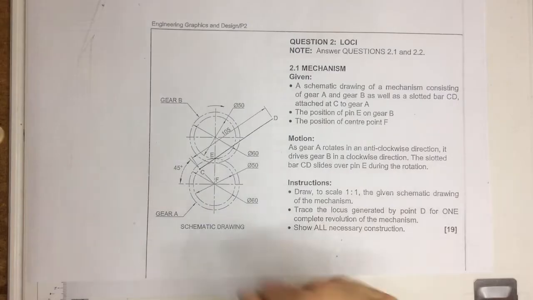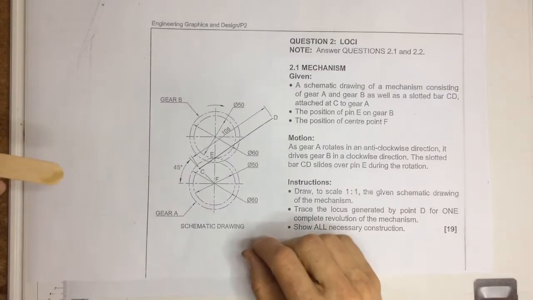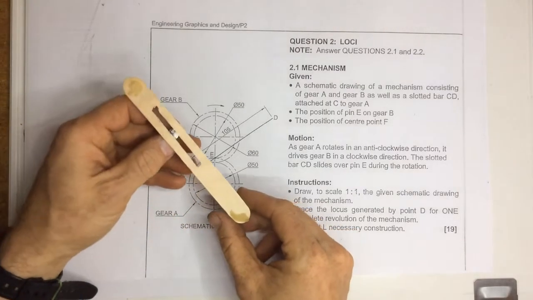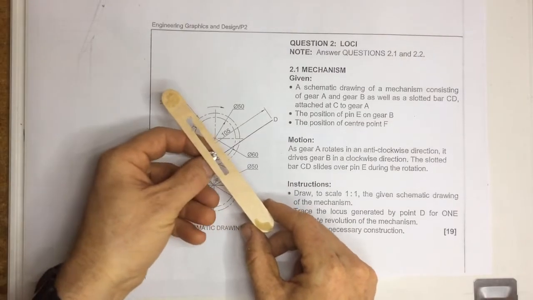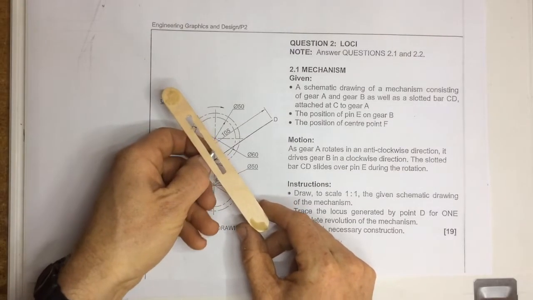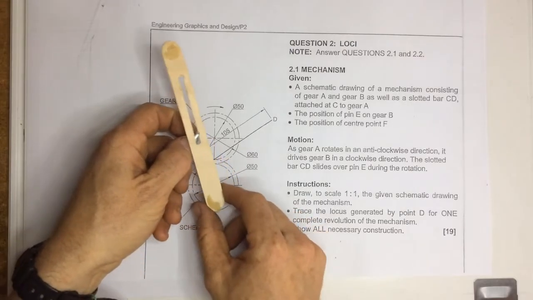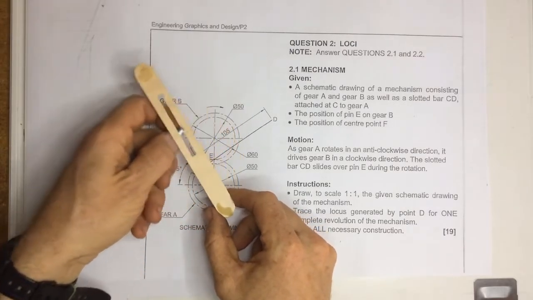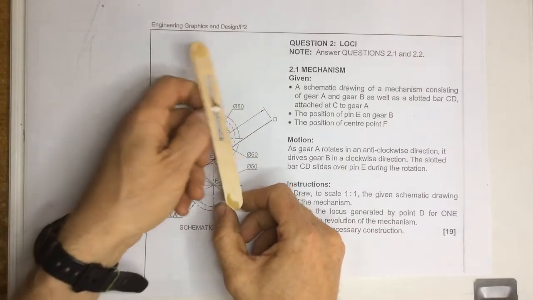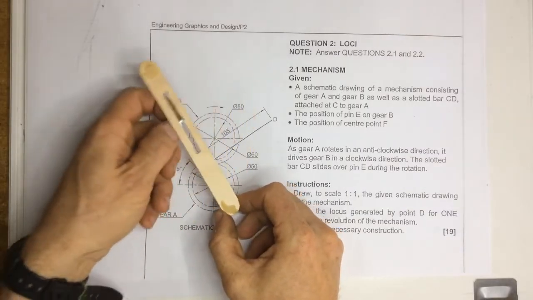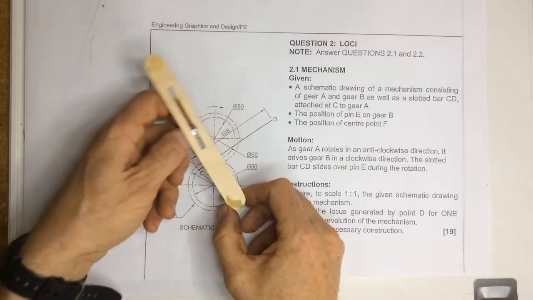I think that's just the concept of what a slotted bar is. I've just made a little bar over here with a slot in it, and pin E is going to be moving round and round and round, and you can see that the slotted bar is going to be moved while that pin is moving in it.